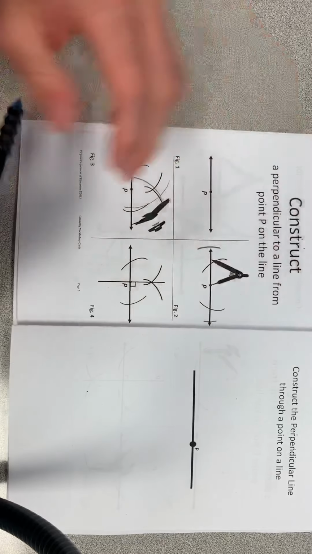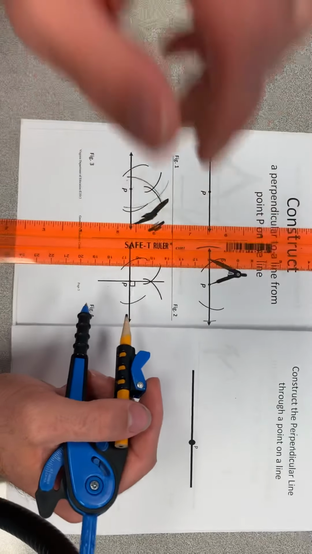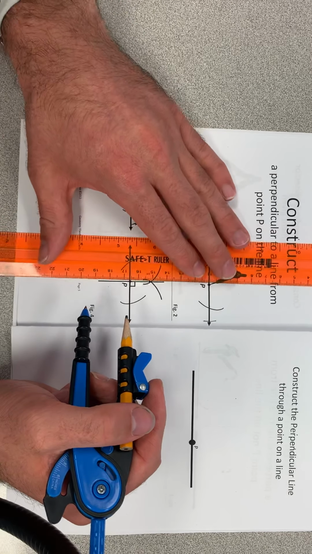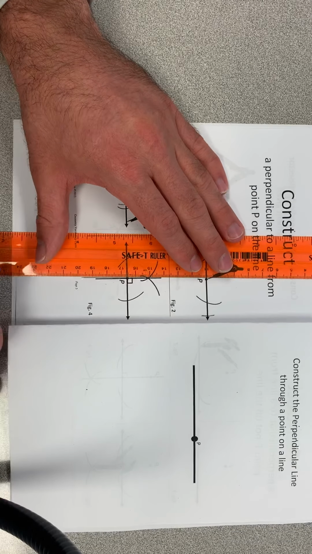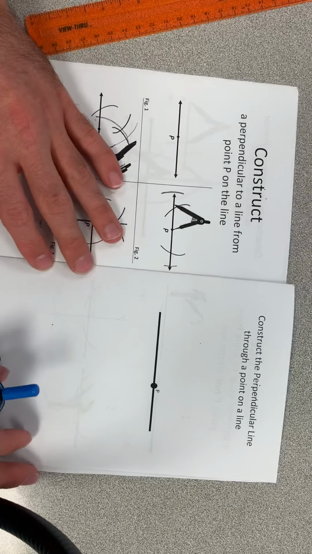I'll do it better on this side, but once you do that, then you can take the intersection of the two lines that you drew, with the point given, and you can draw a straight line through it. If you have any questions on that, this one will be a little bit easier to manage.